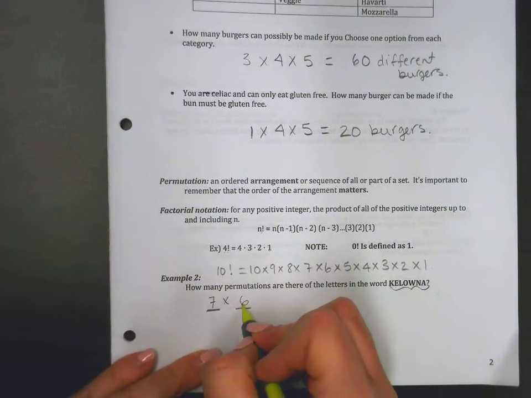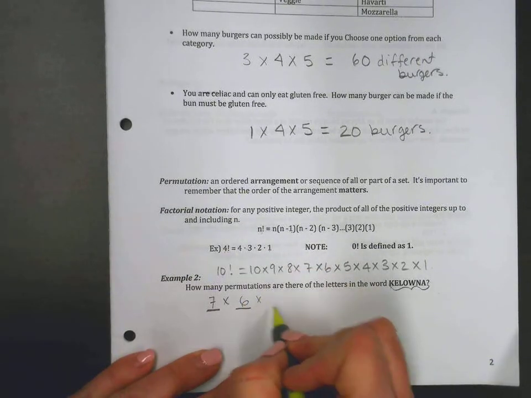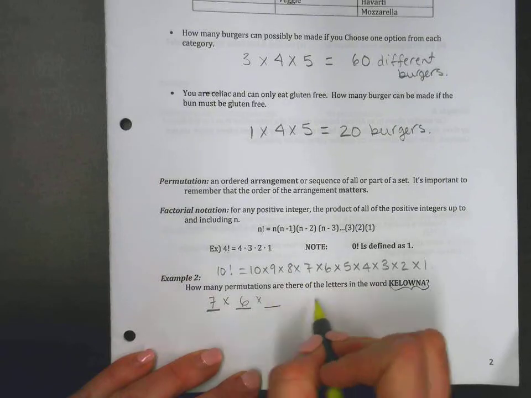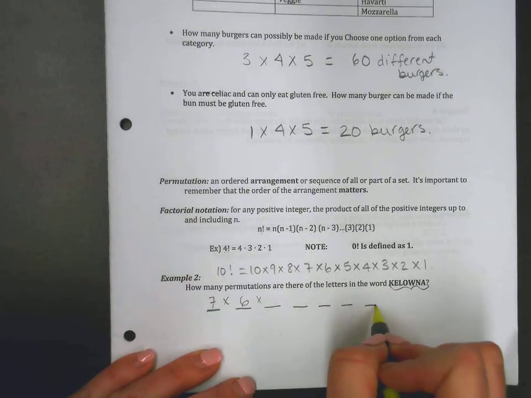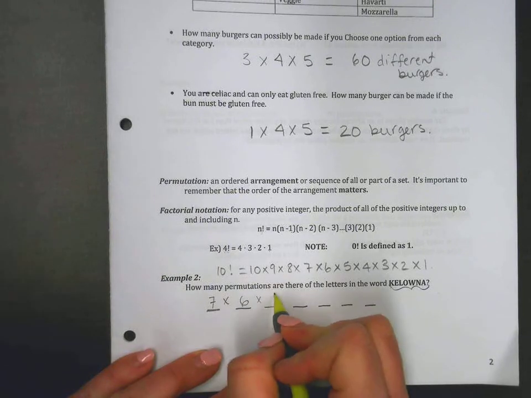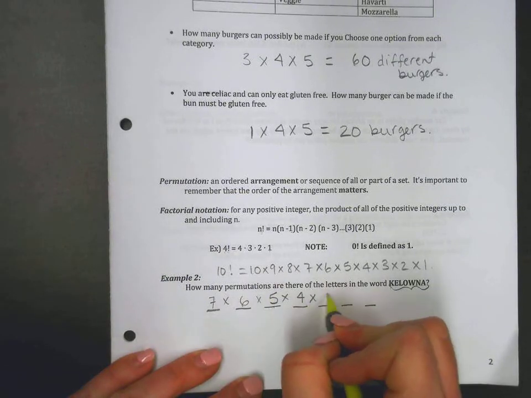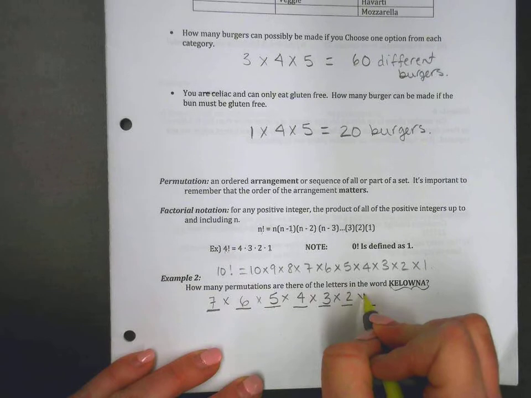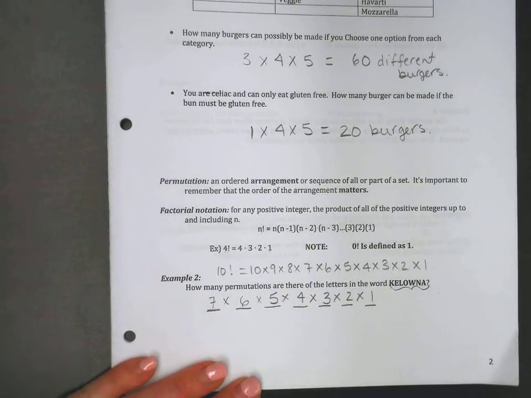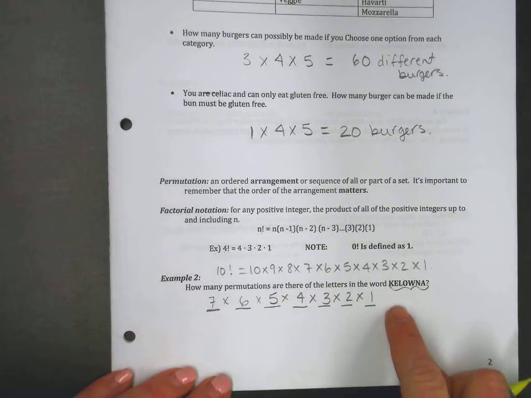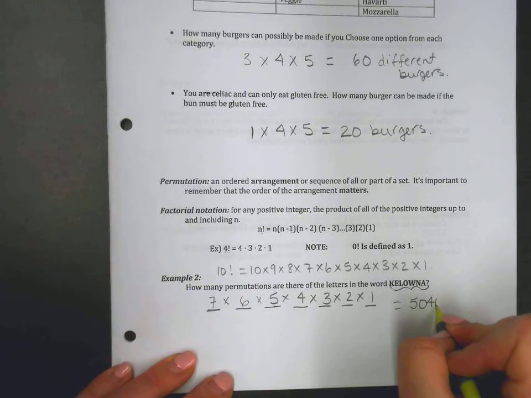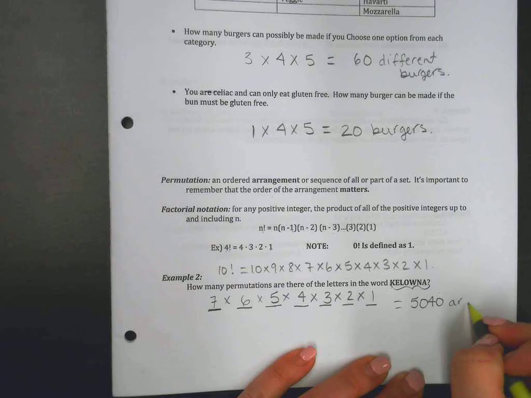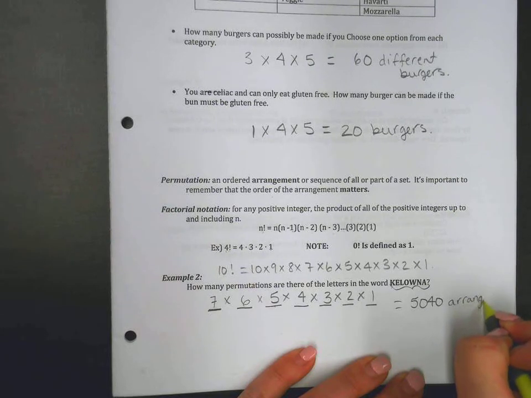Times, and we're doing a 7-letter arrangement, so 1, 2, 3, 4, 5, 6, 7. I go back to the bag. There's only going to be 5. Now there's only going to be 4. Now 3. Now 2. And then finally there'll just be 1 tile left in the bag. So if I multiply all these values up on my calculator, I get 5,040 arrangements or permutations.